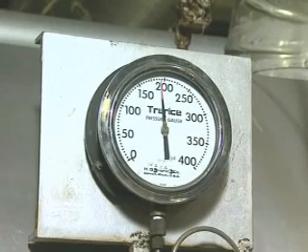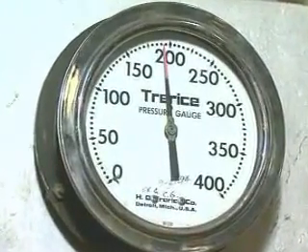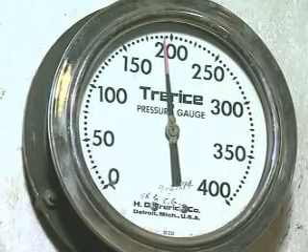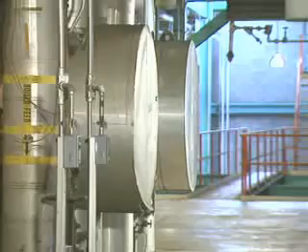Pressure gauges are used to monitor the pressure of the extraction steam that enters the heater and the feed water that passes through the heater. The reading for the extraction steam pressure normally varies with turbine load. The greater the turbine load, the higher the extraction steam pressure.